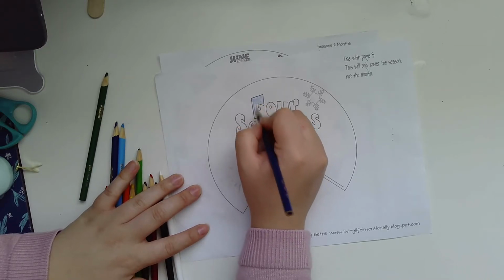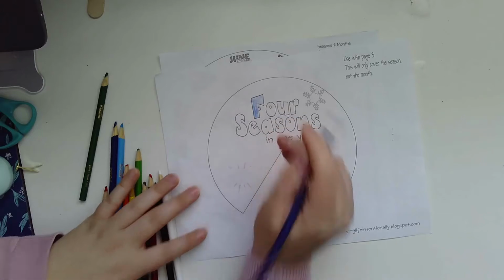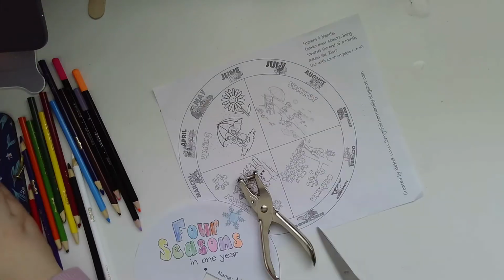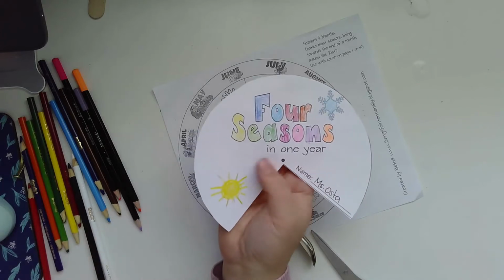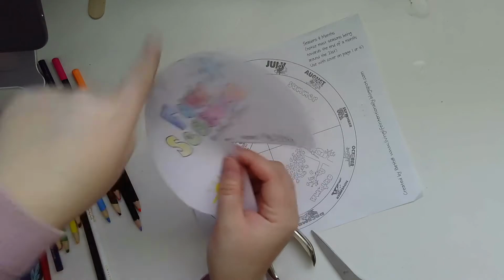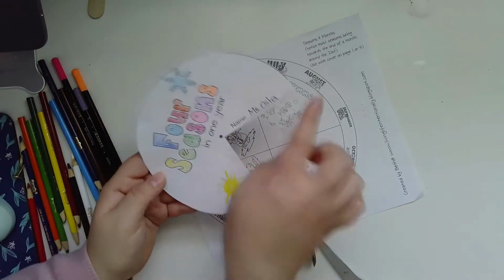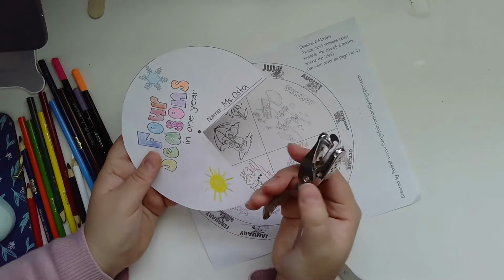I'm just going to skip ahead and show you what it looks like when it's all done. I colored in the letters and the little sun and the snowflake. I also cut the little window out. The next step is to make the hole.